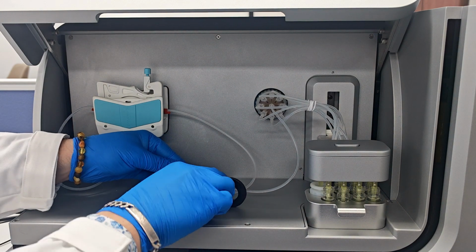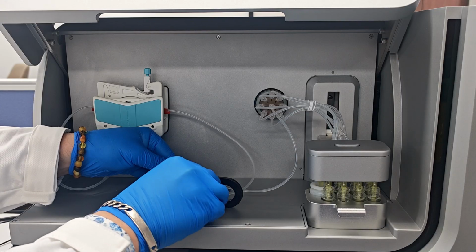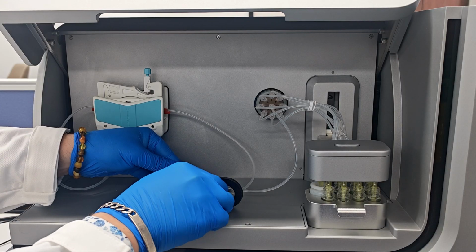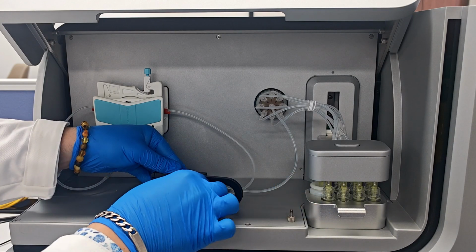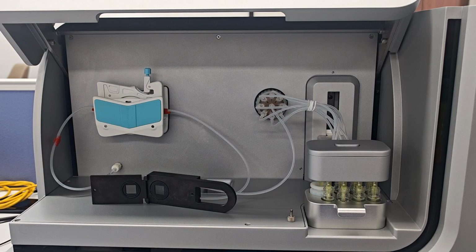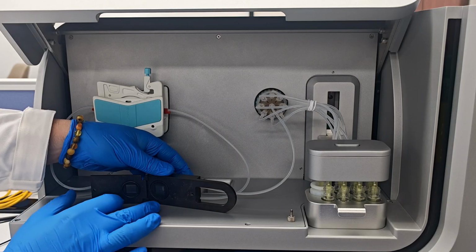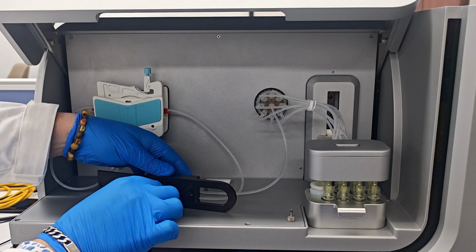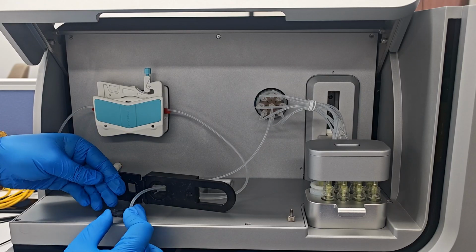We unscrew one bolt to open the holder which holds our chip, like this one. We can put the screw here. We open our holder in this position. As you can see, our chip is located here. We simply push out the chip by our finger like this.